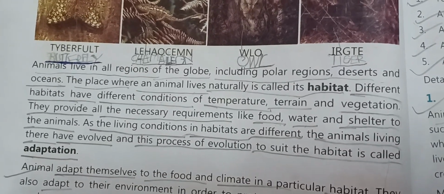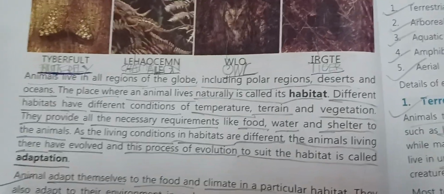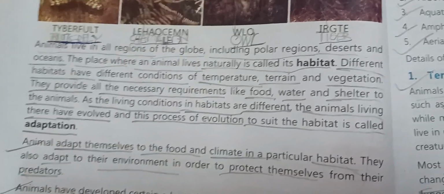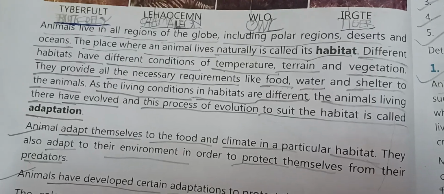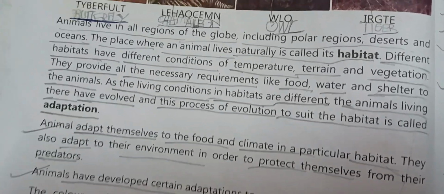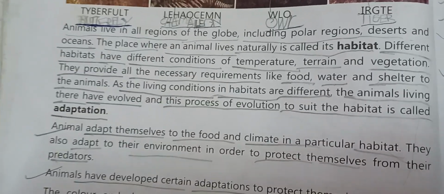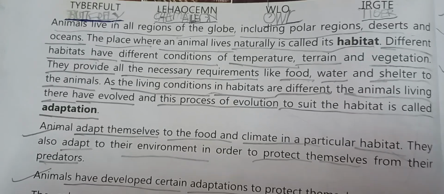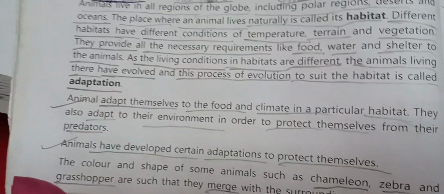I will solve it. Animals live in all regions of the globe, including polar regions, deserts, and oceans. The place where an animal lives naturally is called its habitat. Different habitats have different conditions: temperature, terrain, and vegetation. They provide all the necessary requirements like food, water, and shelter to the animals.